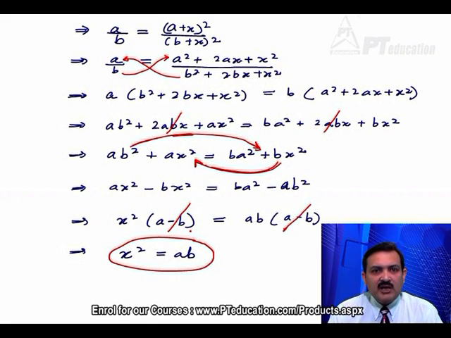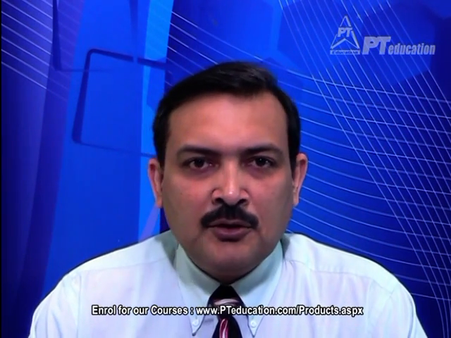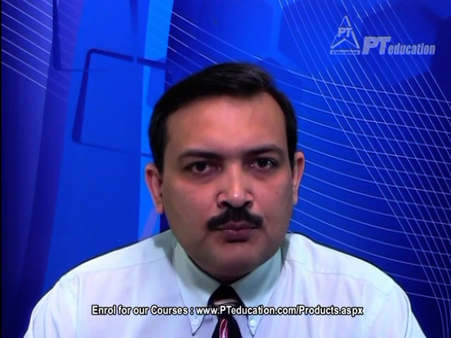Thus, ax square minus bx square will be equal to ba square minus ab square. Take x square common on the left hand side, a minus b, and take ab common on the right hand side, a minus b. So the final answer will be x square is equal to ab. And this is what we were asked to prove, hence proved.